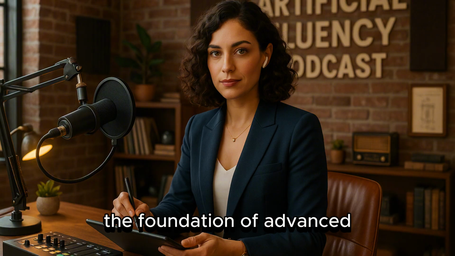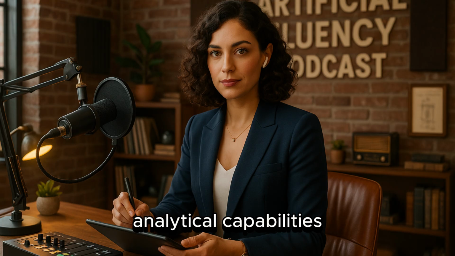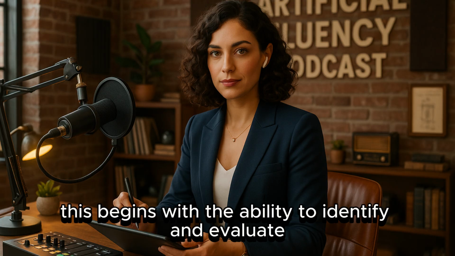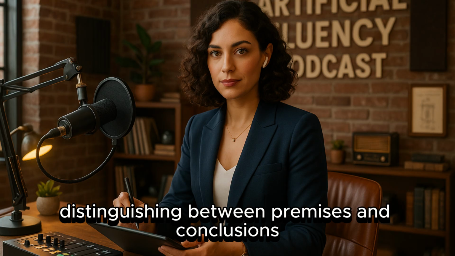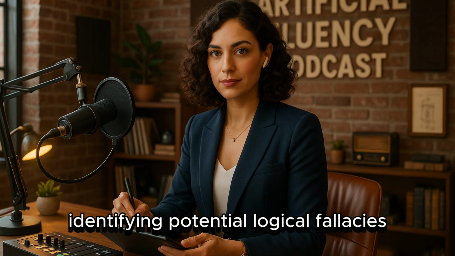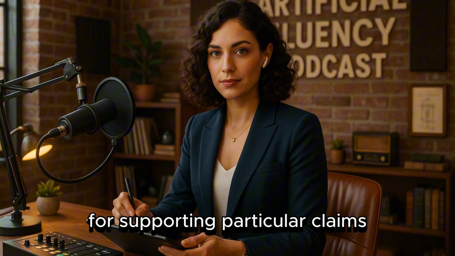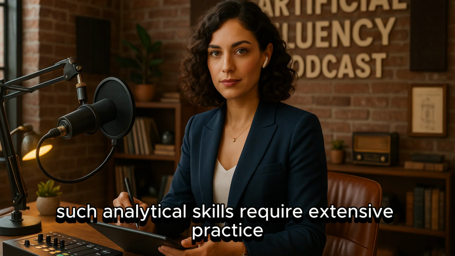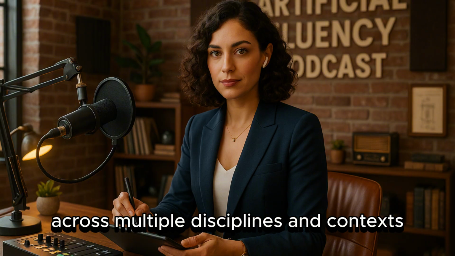The foundation of advanced persuasive competency lies in developing sophisticated analytical capabilities. This begins with the ability to identify and evaluate the logical structure of arguments, distinguishing between premises and conclusions, recognizing implicit assumptions, identifying potential logical fallacies, and assessing the adequacy of evidence for supporting particular claims. Such analytical skills require extensive practice with diverse argumentative texts across multiple disciplines and contexts.